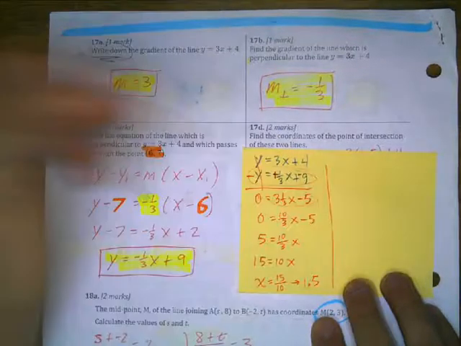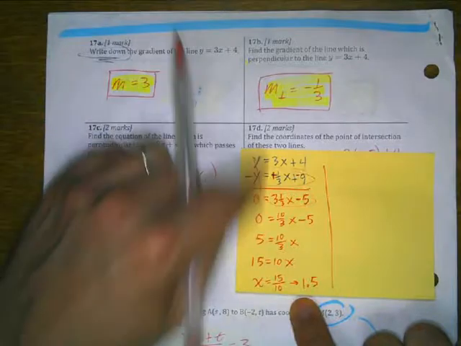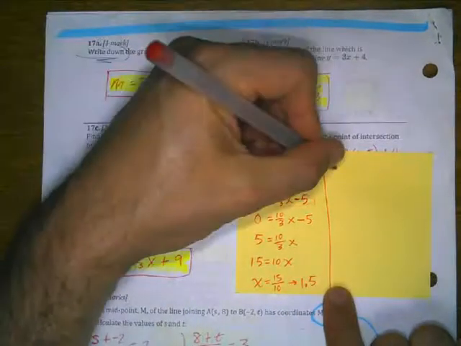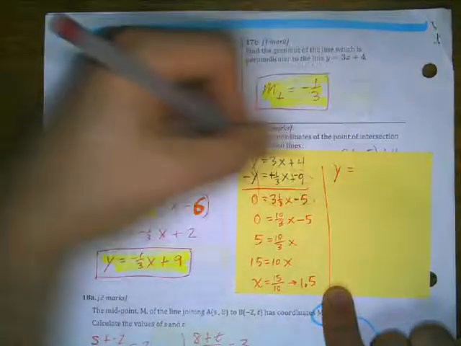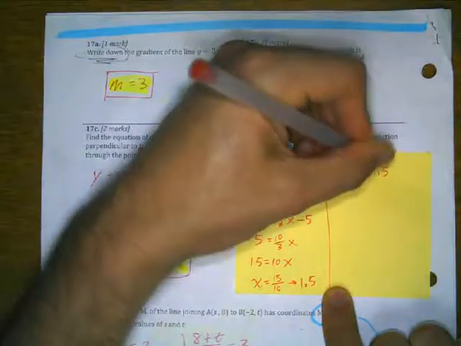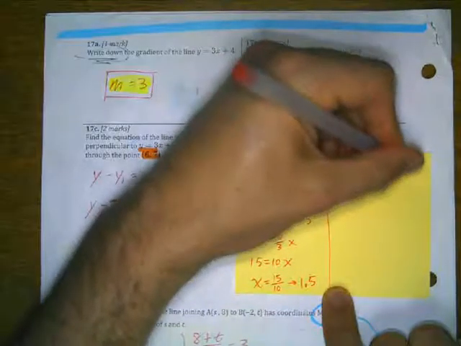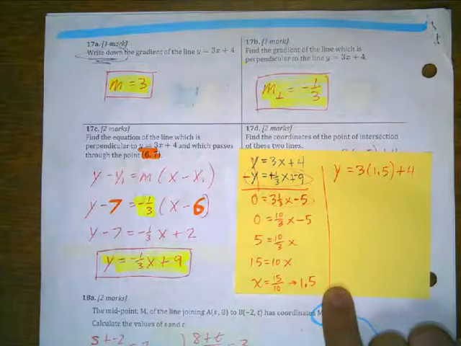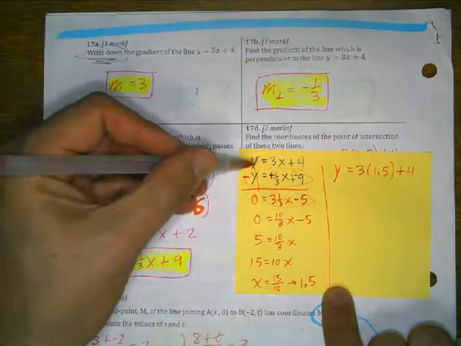Okay, now that I know x is 1.5, let's use one of these equations. So we can say y equals 3 times 1.5 plus 4. I just used this top equation and replaced x with 1.5.